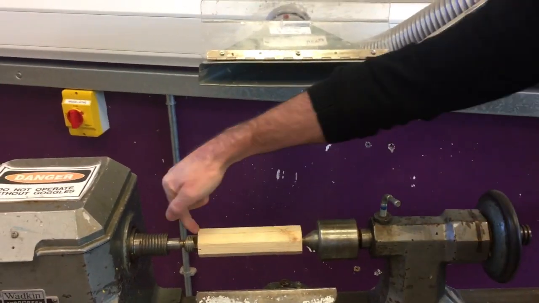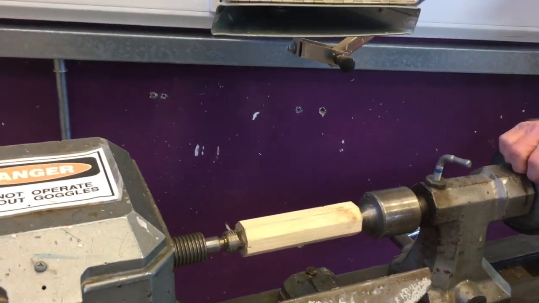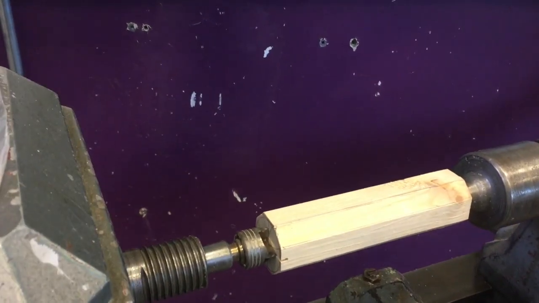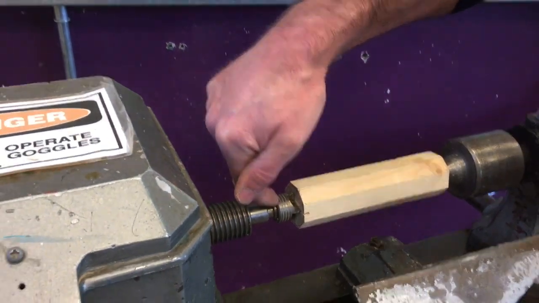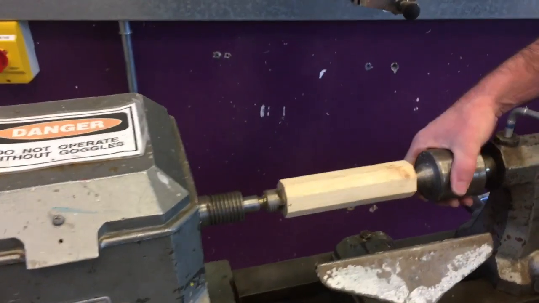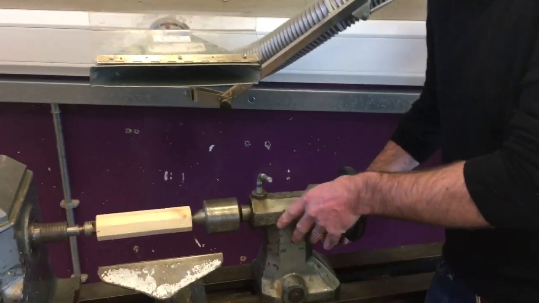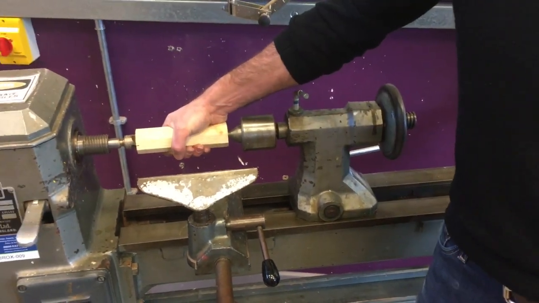I'm pushing that in until it's nice and secure, and give it a wee shuggle, push it in a little bit more, have a little look at the end there, and you can see that the driving fork is now biting into the material. A little more, and then we're happy. So I've made sure that the centres are lined up in the driving fork and the revolving centre. I've made sure that the tailstock is locked on the bed, and I've made sure by turning this round that the blank is nice and secure.